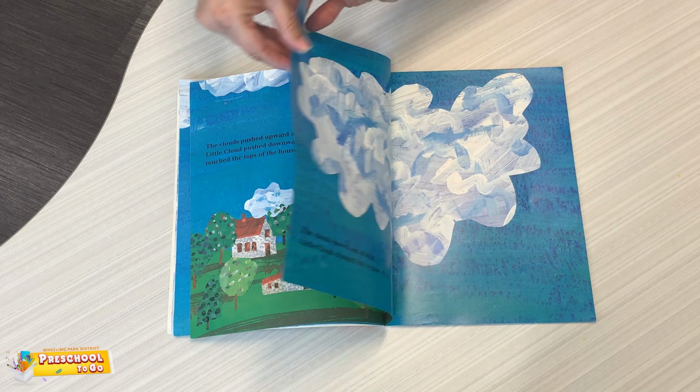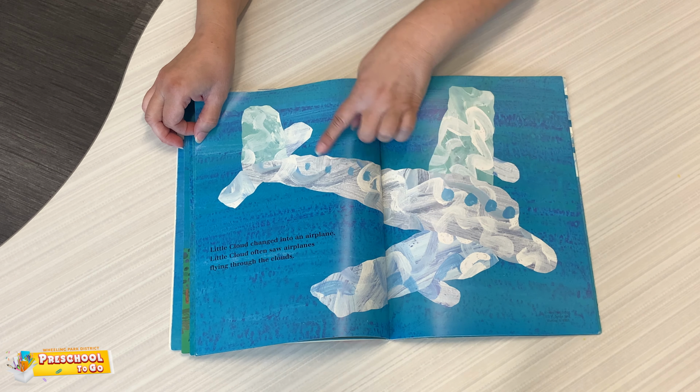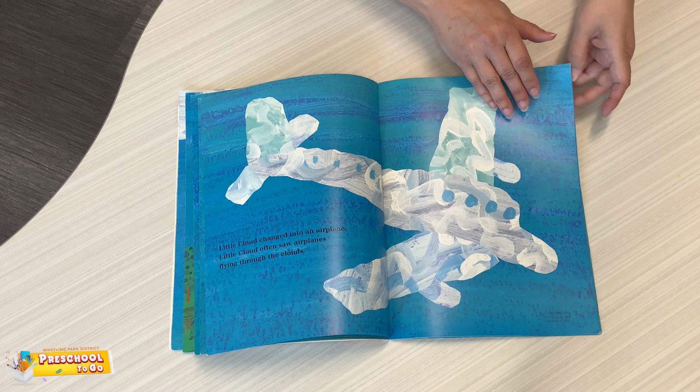Little cloud changed into an airplane. Little cloud often saw airplanes flying through the clouds. Look at this. It's amazing.